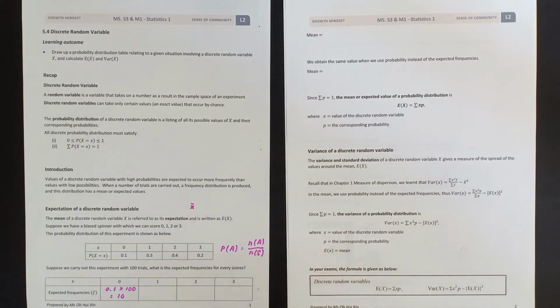Okay, so for 1, the probability for x equals 1 to happen is 0.3. So 0.3 times 100. In a very rational condition, you should be able to get 30 times score 1. The same for 2: you use 0.4 times 100, so you expect to get 40 times of 2. For 3, you have 0.2 times 100, which you expect to get 20 times of 3. Is that okay? So this is how you find the expected frequency.